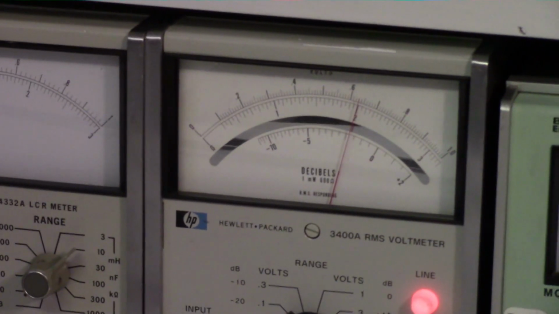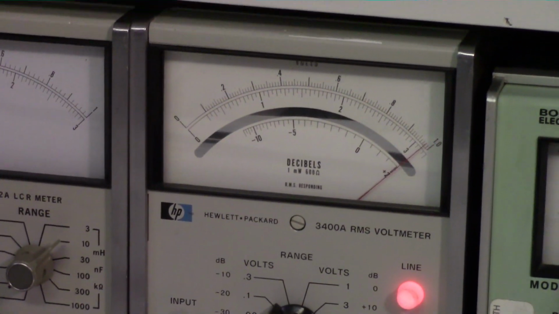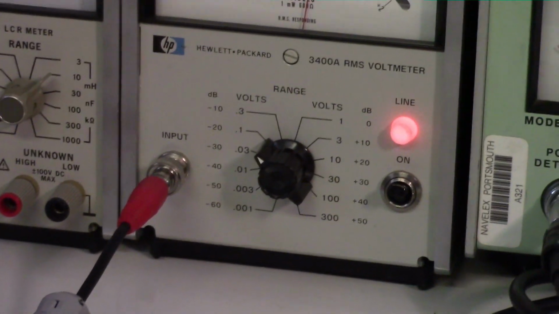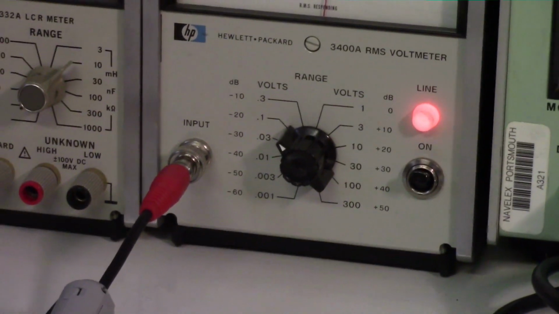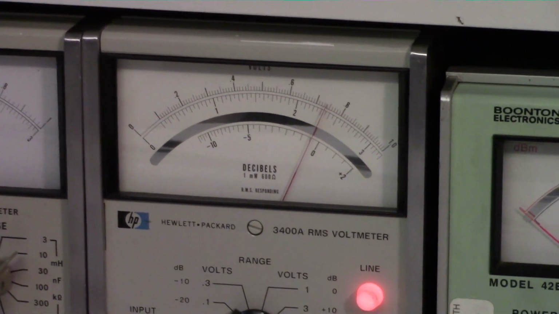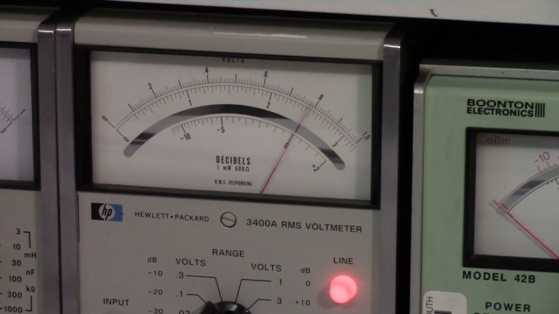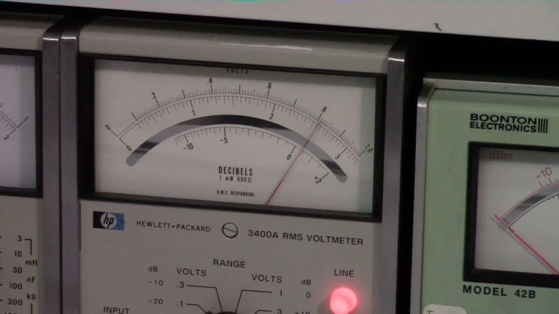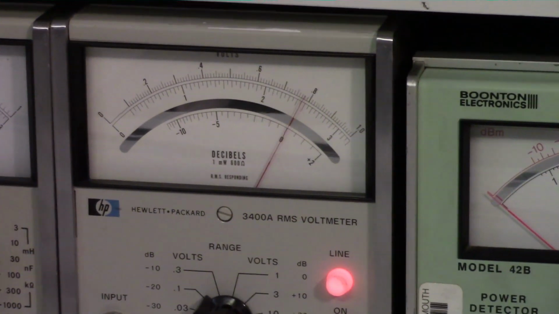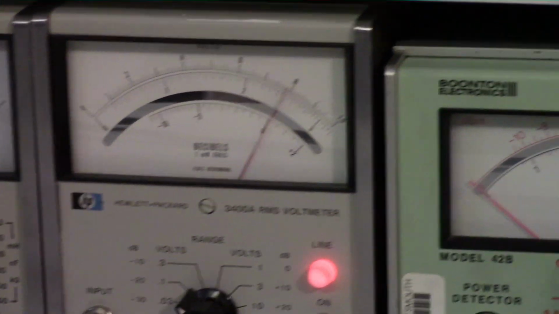And what we're going to do is adjust the volume level. Notice the scale here is irrelevant. I've just picked an arbitrary scale to where I'm getting a convenient reading on the meter. And in this case, I've just adjusted the volume so that it's in the ballpark of about 0 dBm.